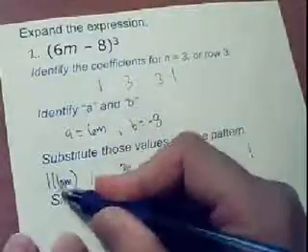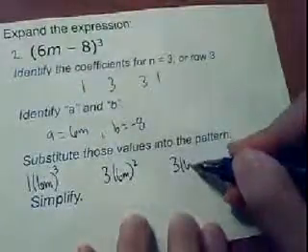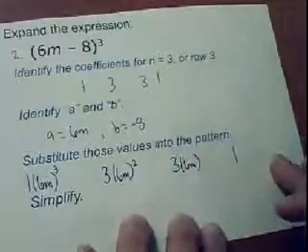Remember, those exponents count down, so this would be to the third. This would be to the second. This would be to the first, and this would be to the 0 power. I'm just not going to write it here.